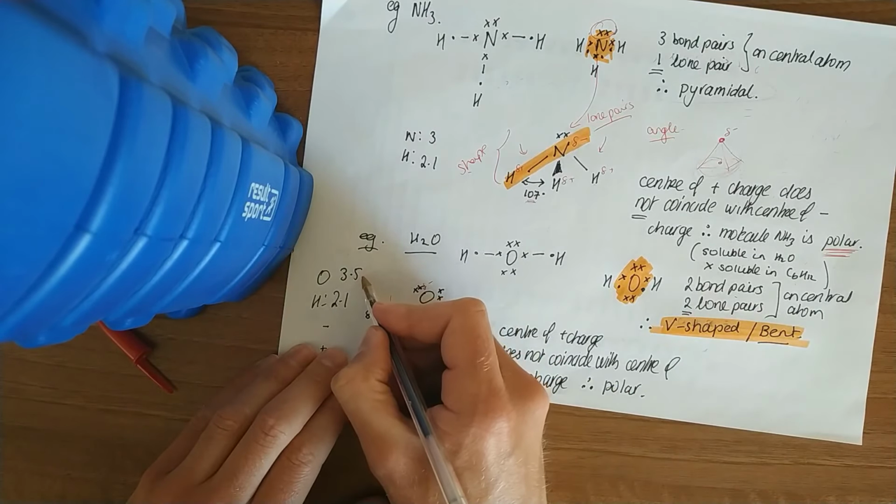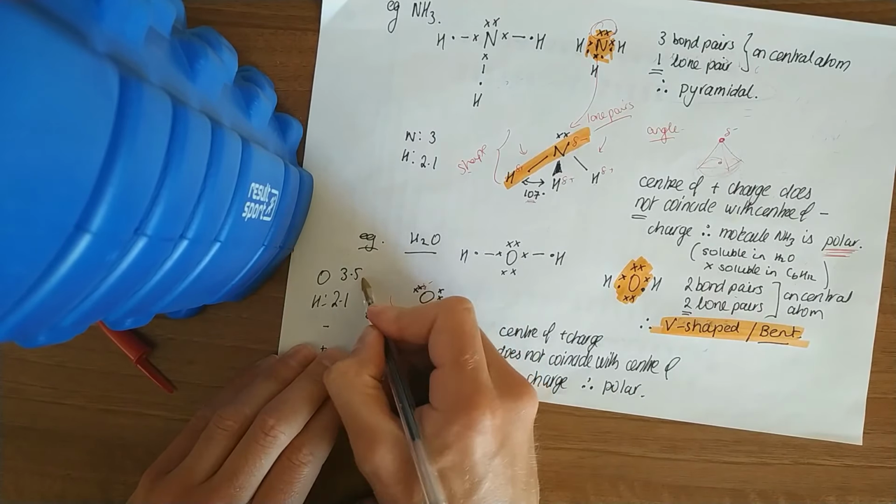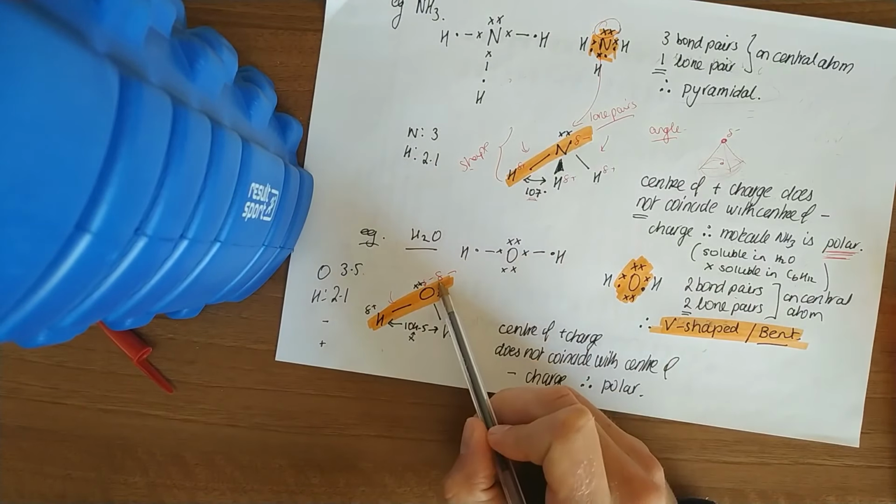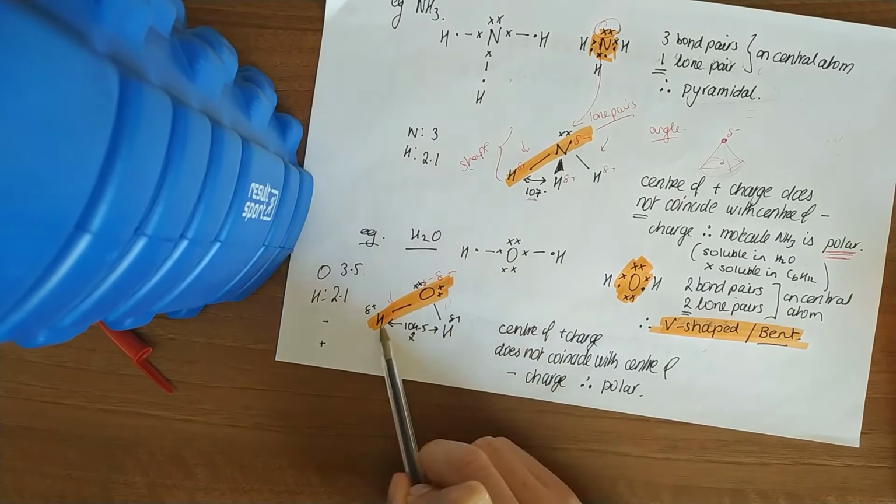Looking at individual bonds, bigger value for your oxygen, bigger pull for the electrons, slightly negative, while your hydrogens are slightly positive. They're my individual bonds, so the individual bonds are polar. Is the molecule polar? The center of negative charge is on the oxygen, the center of positive charge somewhere here. They don't coincide, they don't cancel each other out, therefore the molecule is polar.